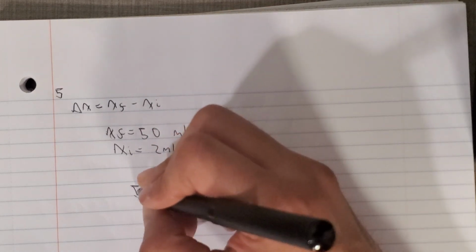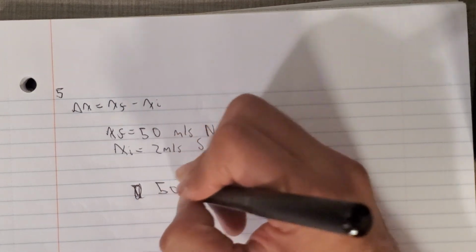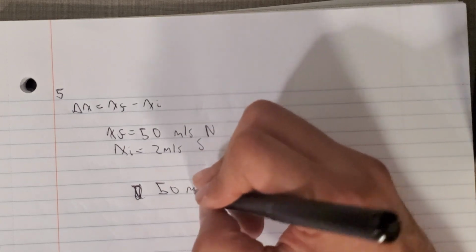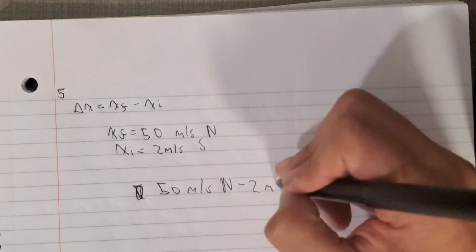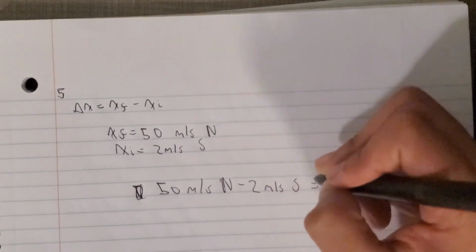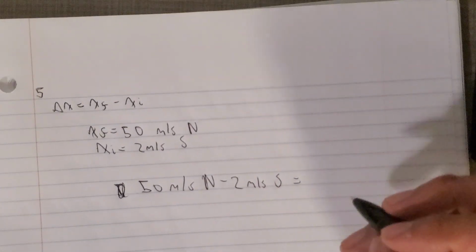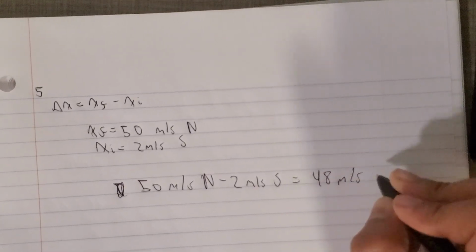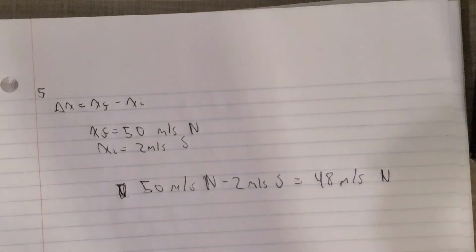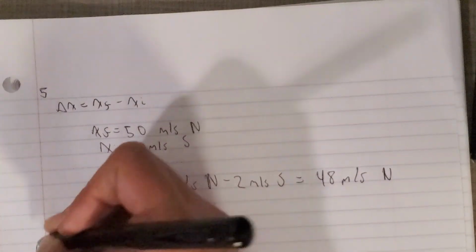So now 50 meters per second north minus 2 meters per second south, that is equal to 48 meters per second north. Now next question.